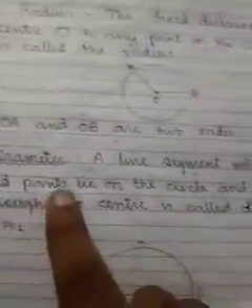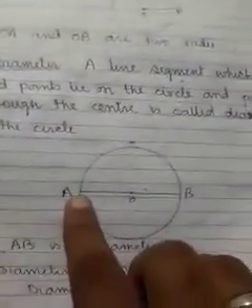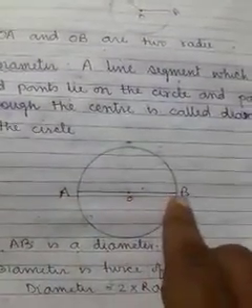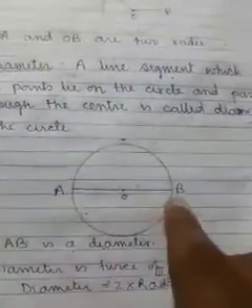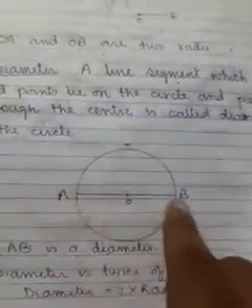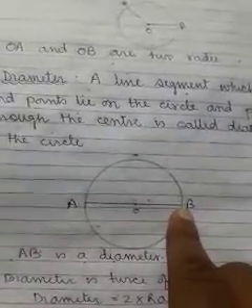Now next point is diameter. Suppose I draw this line, and it starts from A and ends at B. So A and B are called end points of the line segment.